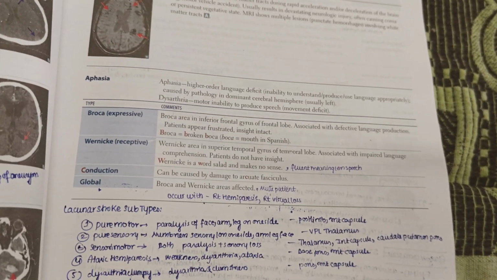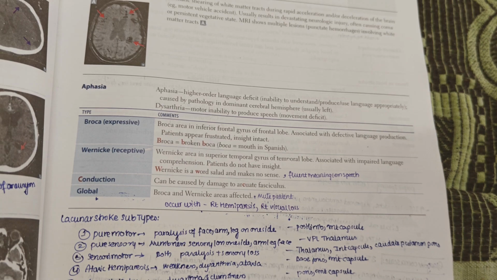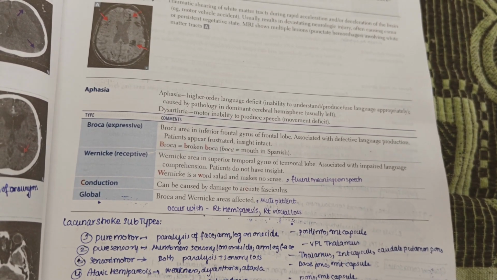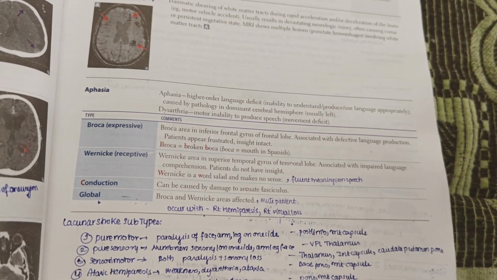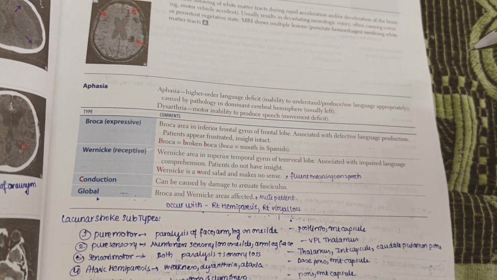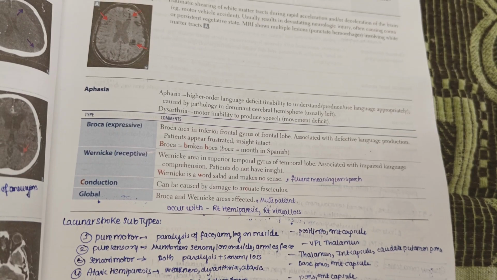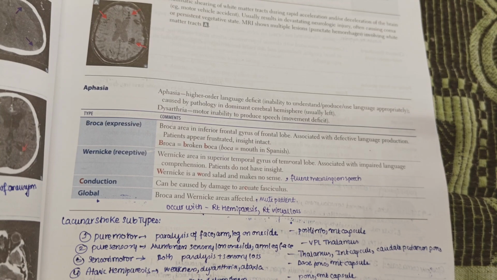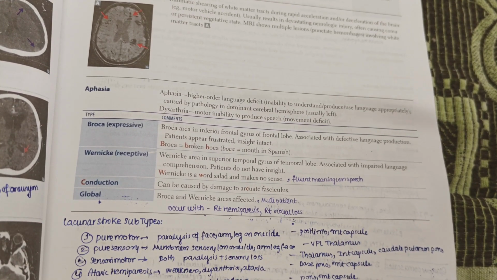Now coming to aphasia. Aphasia is when you lose the ability, a higher-order deficit of language. Dysarthria is like you have all the knowledge, just a motor inability to produce speech. Let us see types of aphasia. You have Broca, Wernicke, conduction, and global. Broca is like you ask what his name is, and that boy is trying to say, but he is unable to say it fluently. So that is Broca. What is Wernicke?